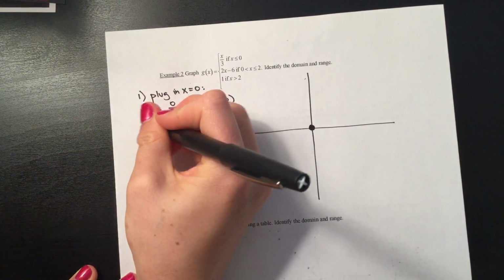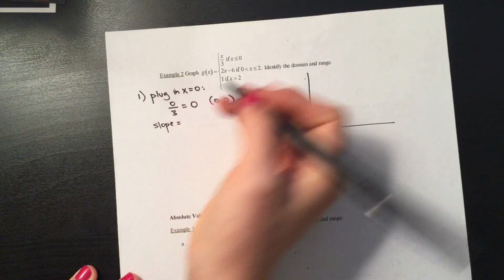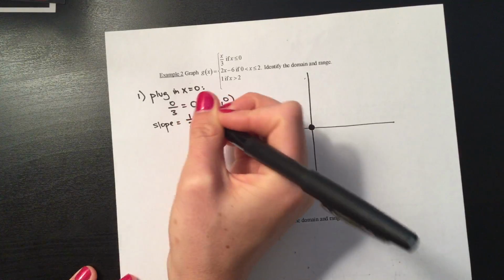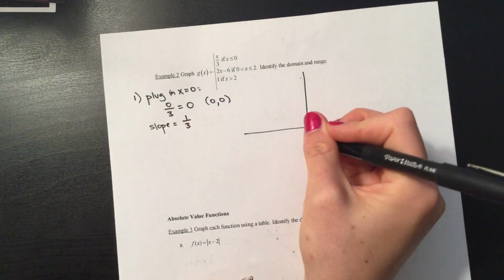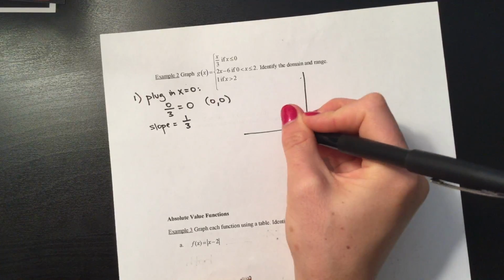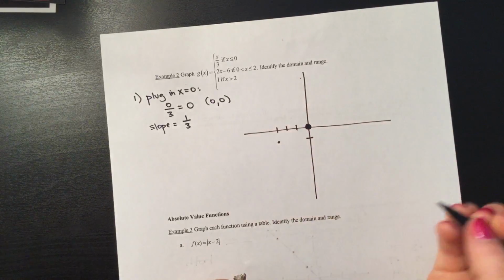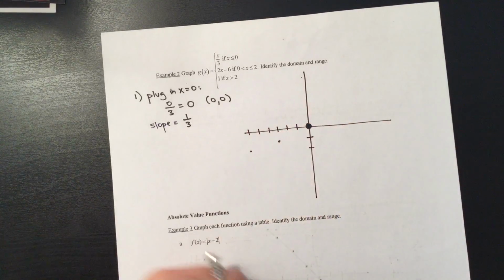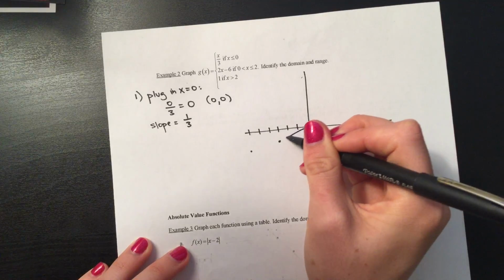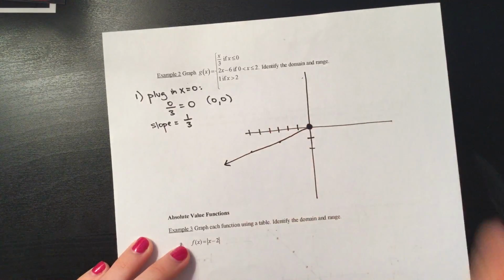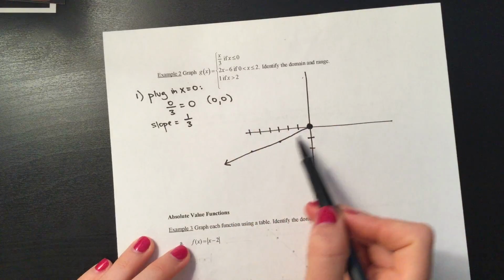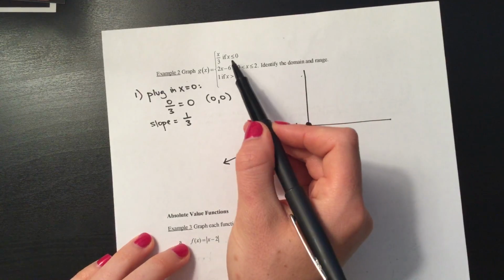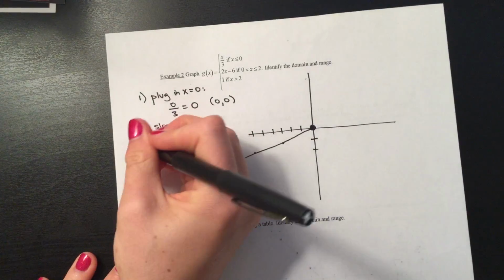Now let's take a look at slope. X over 3 is technically 1/3 times x, so our slope is 1/3. To get more points, we're going to go down 1 and over to the left 3. That's 1 point. Let's do it one more time. Down 1, over to the left 3. There's another point. Okay, so our graph goes off to the left. The arrow means it goes off forever, because anything less than 0 just keeps going and going in that direction, but it stops once it gets to 0, and we have a closed circle because that has the or equal to right here. Okay, next piece.